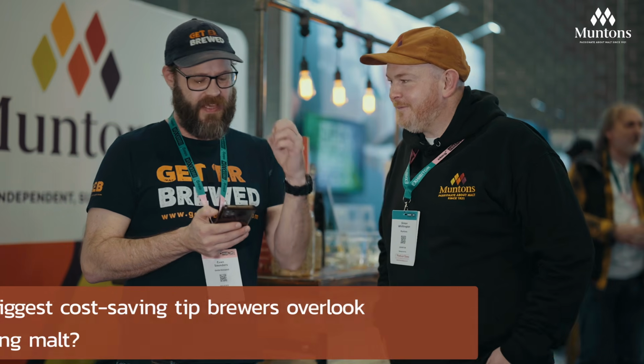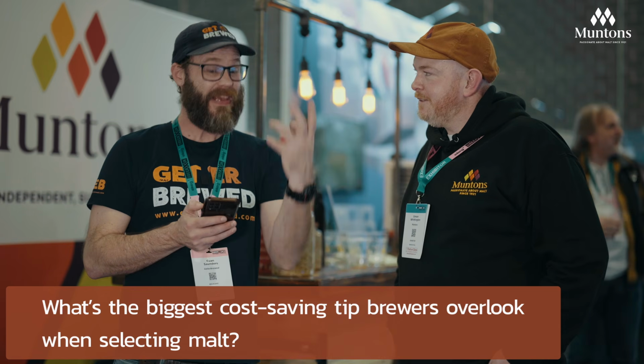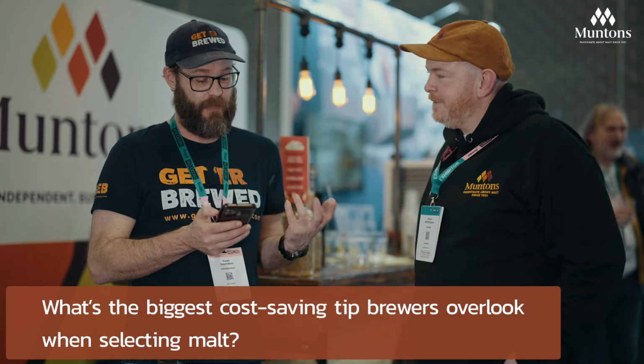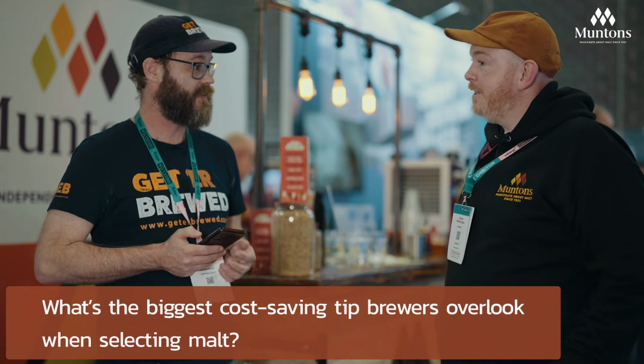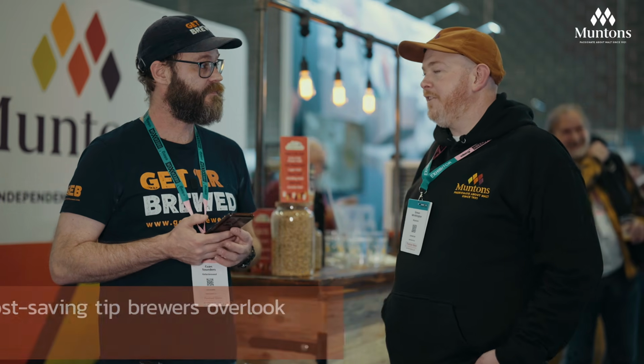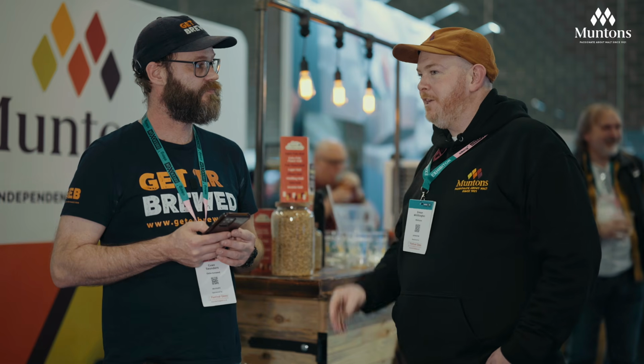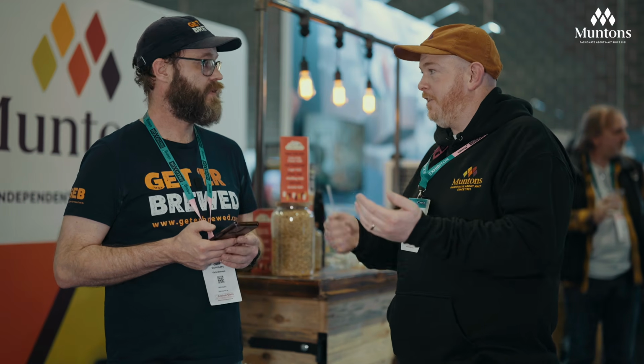So first question we got here is, what is the biggest cost-saving tip that brewers can overlook when selecting a malt? So when they're selecting their malt, it's probably not the place to be looking for cost saving. They probably want to be looking at their brew house efficiency. If you improve your brew house efficiency, essentially you need to use less malt to gain the extract that you need for your beer. So it's more of a process thing, something you can do in-house. It's free for them to do. Save them a bunch of cash.